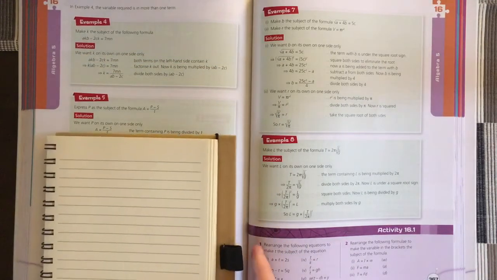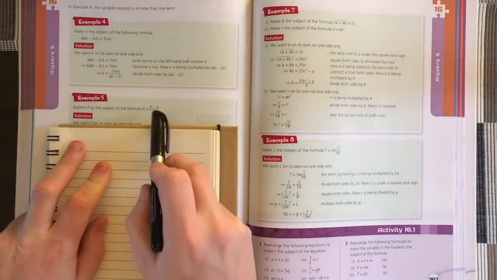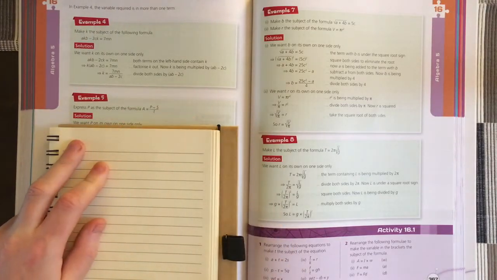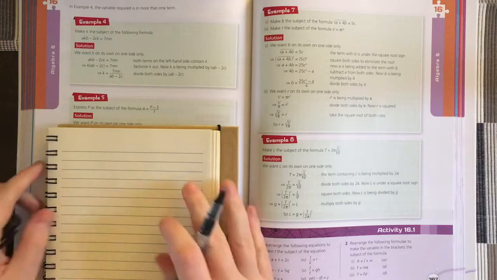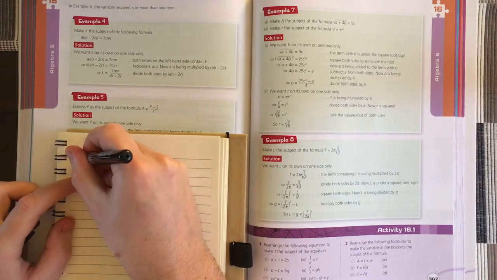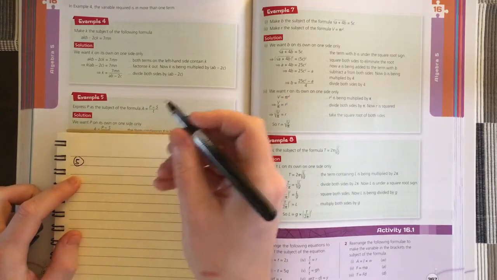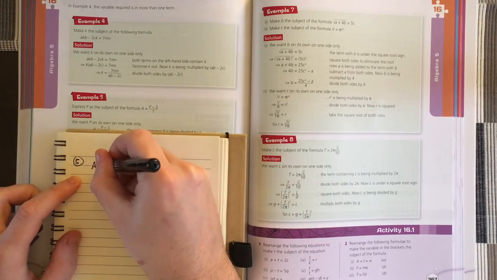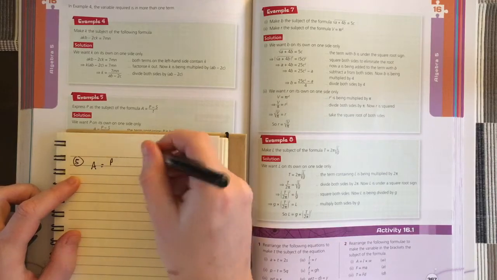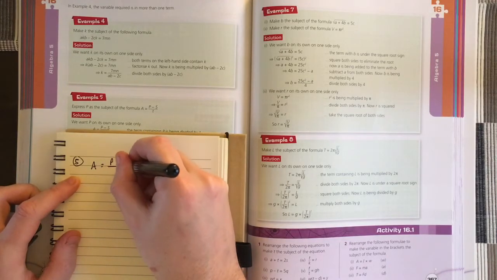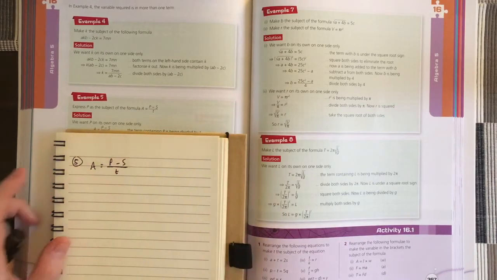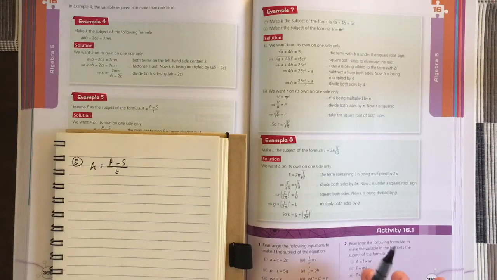Example 5 then. Make p the subject of this formula here. If they're fractions like this, it might be easier for you to split it over two lines. It might make the layout and presentation a bit better. So a is equal to p minus s over t, and I want p to be the subject, so I want to get p on its own.